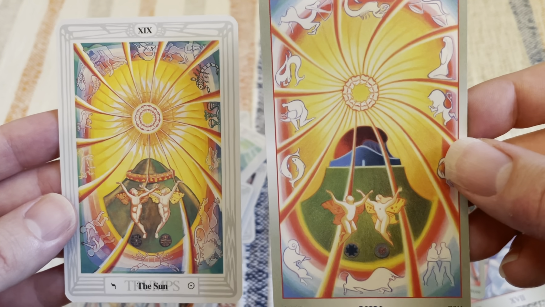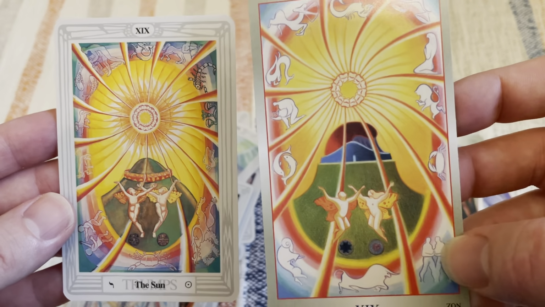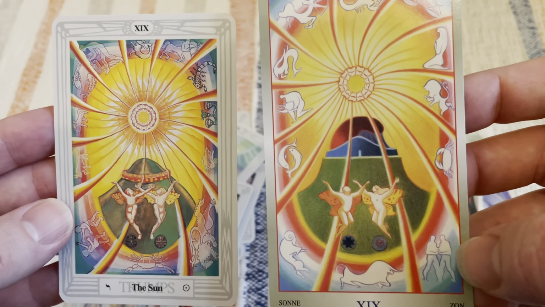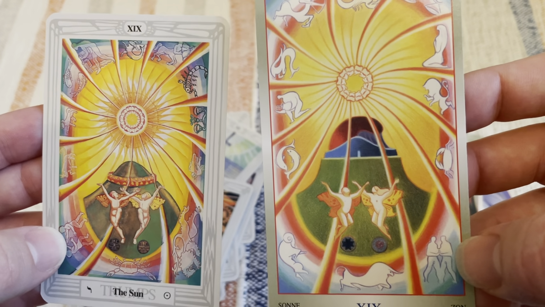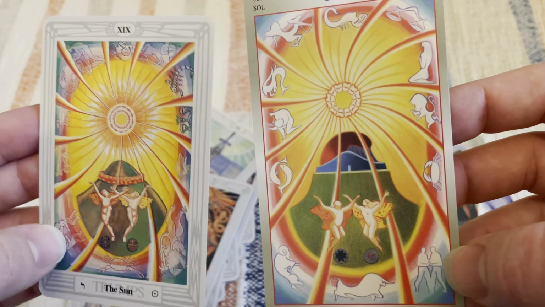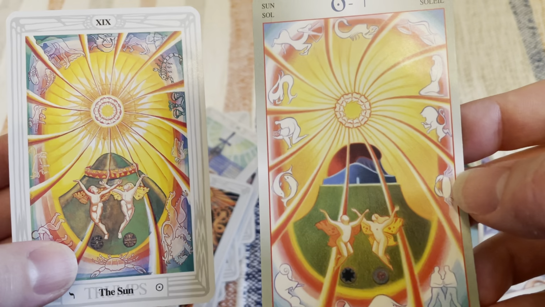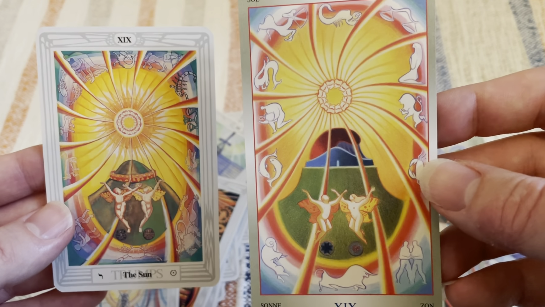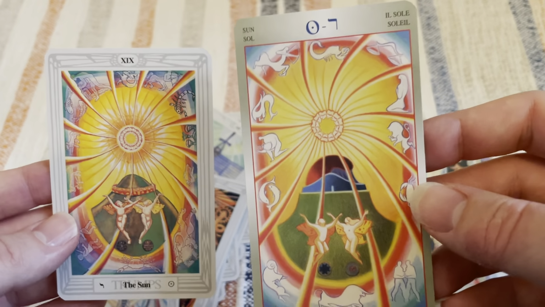Although, looking at it now, the order, not the order, but sort of, see Gemini's here, whereas Gemini's over here. And then Cancer's down here, Cancer's over here. That's very interesting. I wonder why that was done. That's very strange.